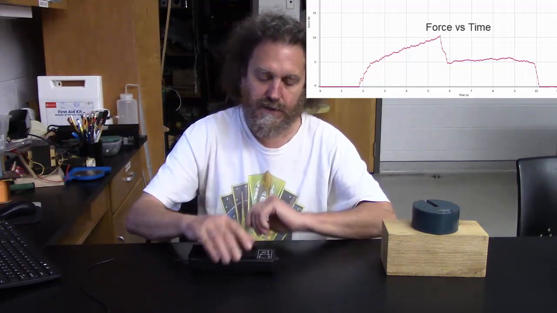Now, the coefficient of static friction, I'm going to stop this recording, the coefficient of static friction is higher than the coefficient of kinetic friction. So as the force increases, as I pushed it harder and harder, the force increases until you get that maximum force that the surface can exert on the block, and then it breaks free, and then the kinetic friction is fairly constant.